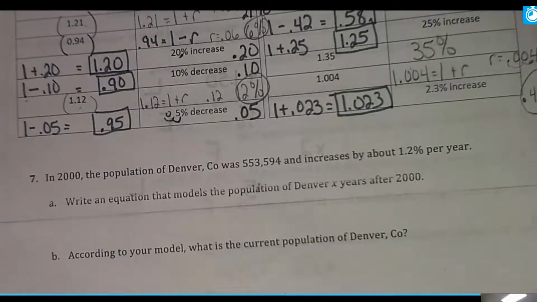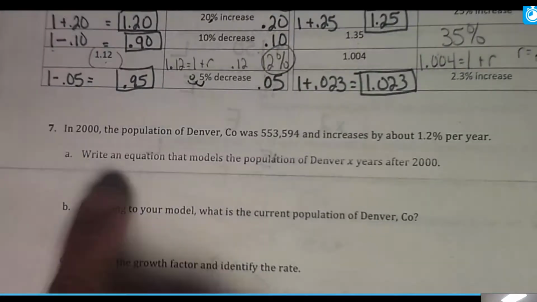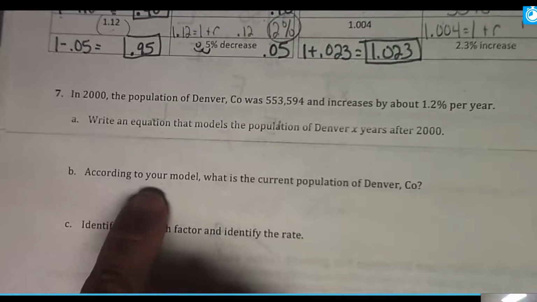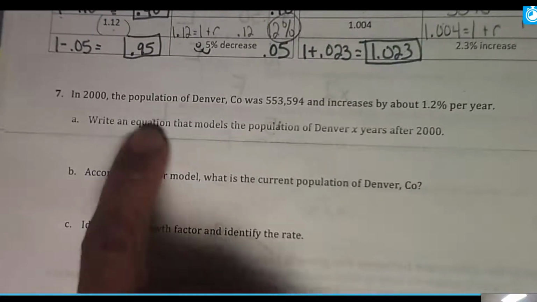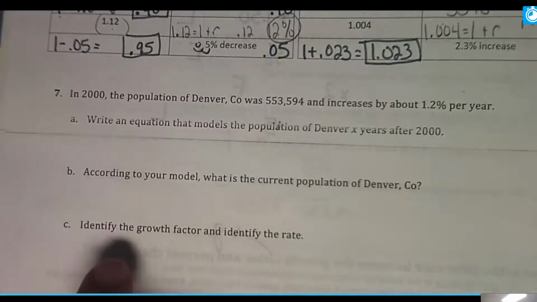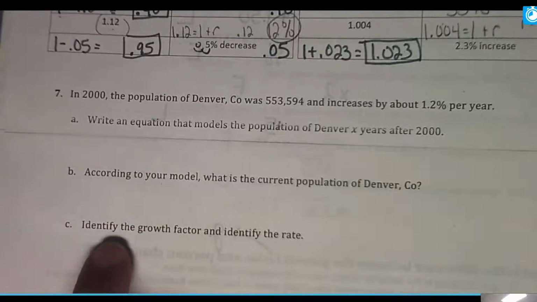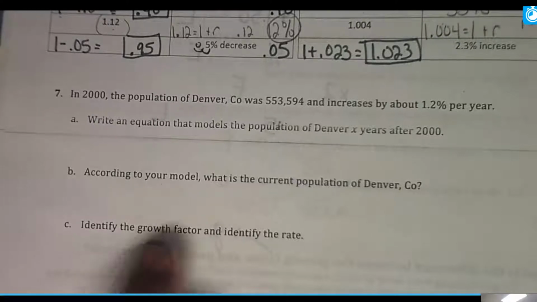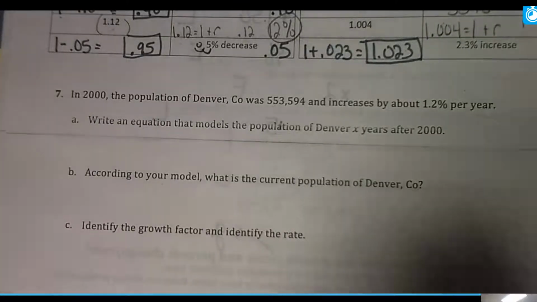What we're going to have to do is figure out if it's linear or exponential for each situation, because then we're going to write our equation. And then we're going to use that equation to answer the question. And then we're going to make sure that we understand the difference between the growth factor and the rate. So kind of a little pattern here.